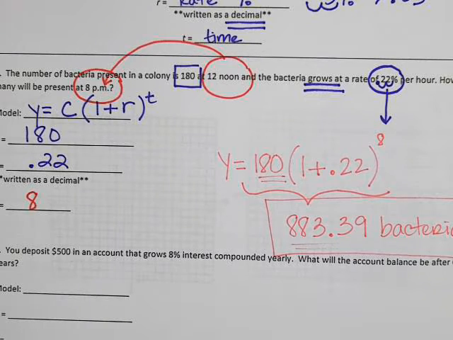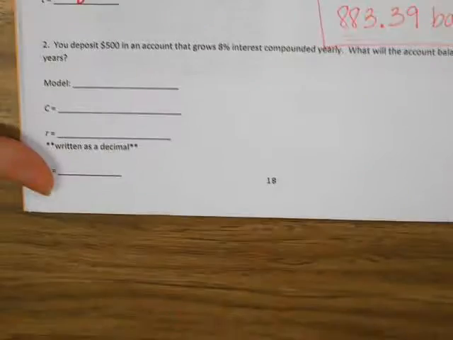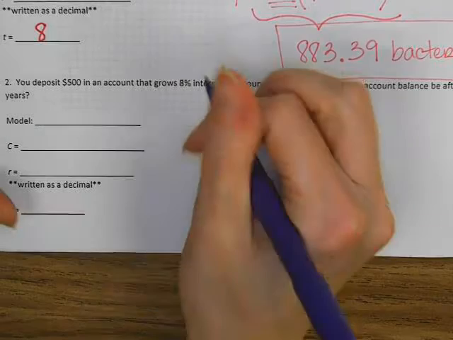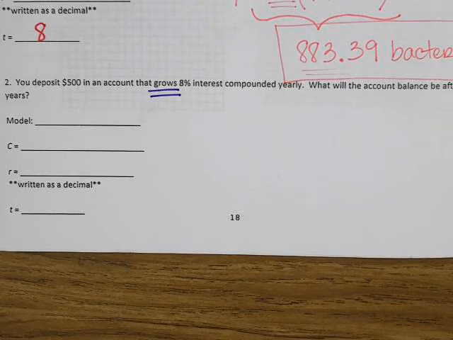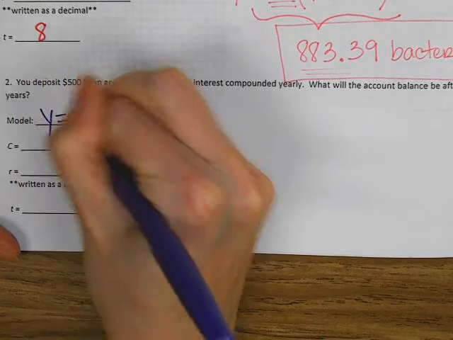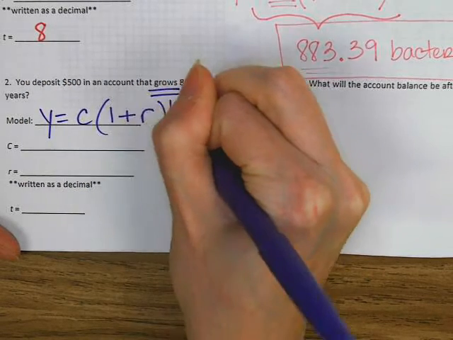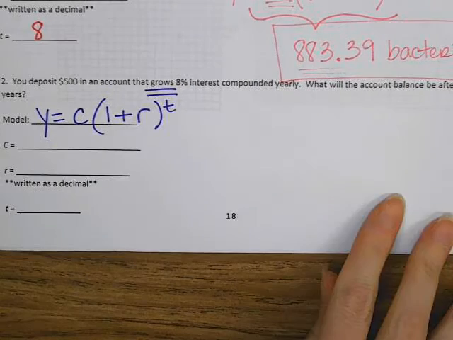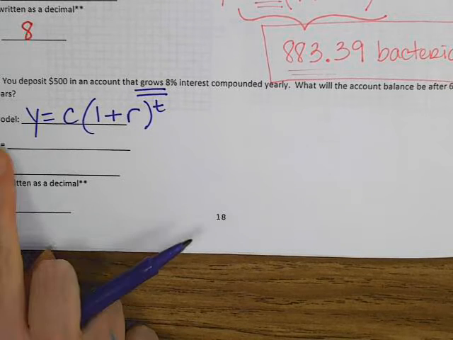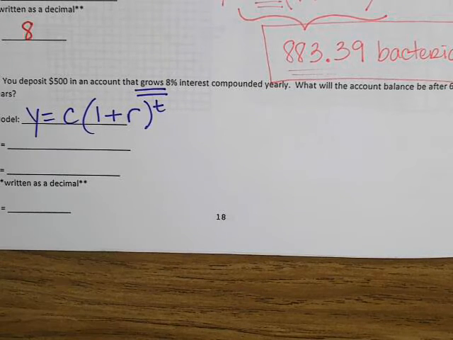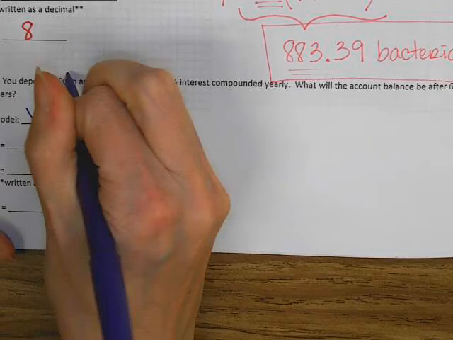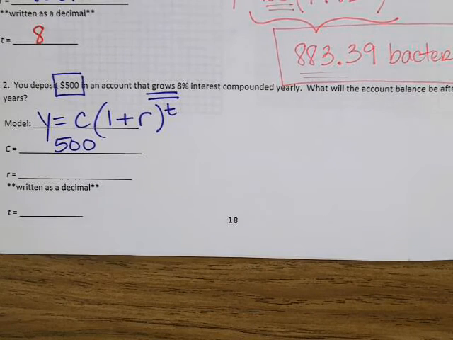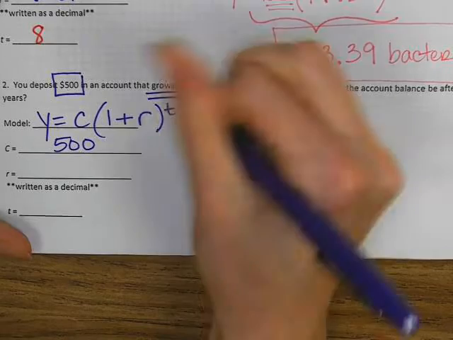All right, let's try another one. You deposit $500 in an account that grows. So this is another growth, so our model is going to be the plus one: Y equals C times 1 plus R to the T power. Let's figure out what everything is. C is the initial amount. How much money do you start with? That's $500. R is the rate.